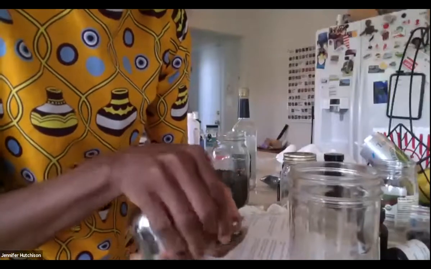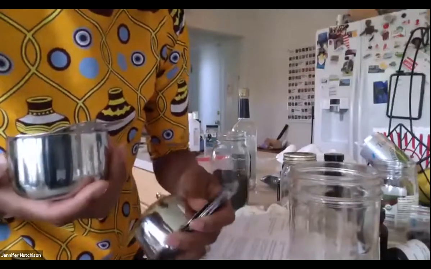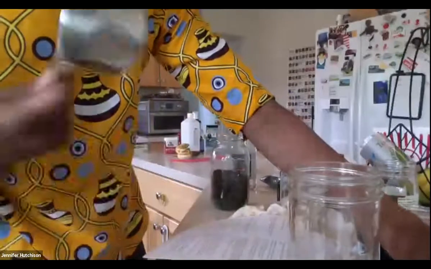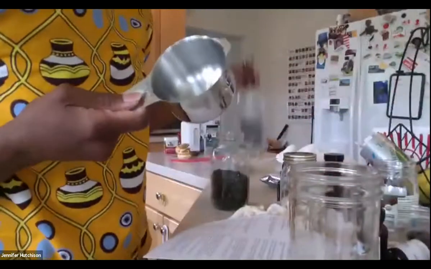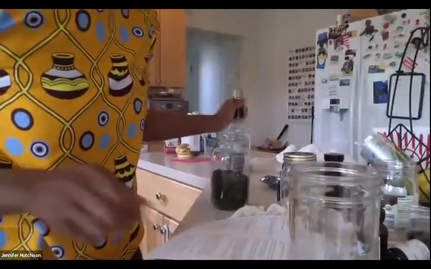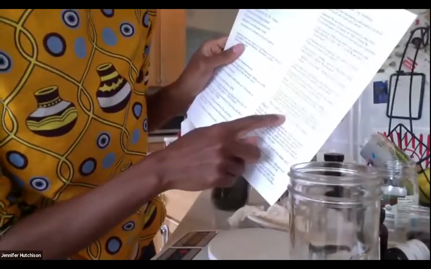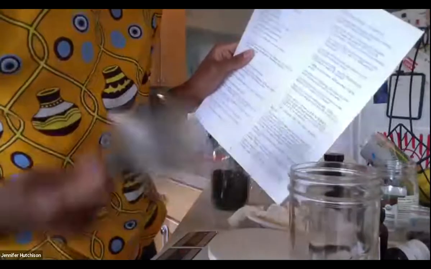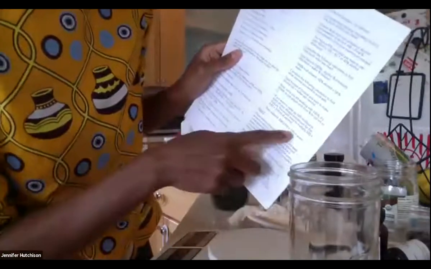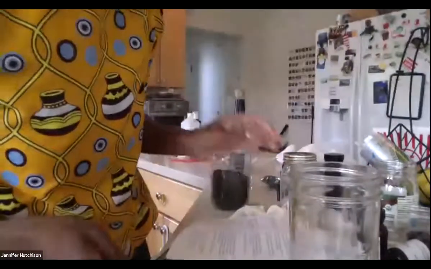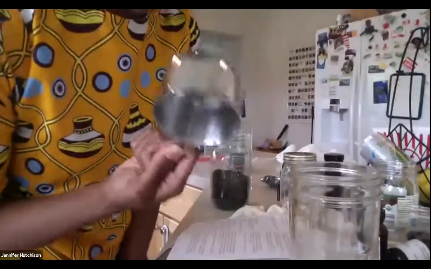It wouldn't make a big difference. 210 and 240 is not that much of a difference. So I'll do 1 cup of Everclear. And then to know how much water, I wanted 500 mils minus 210 mils, or minus 1 cup, equals 290. So I'll do a little bit over a cup of water. Okay. So it comes down to basically a cup and a cup.